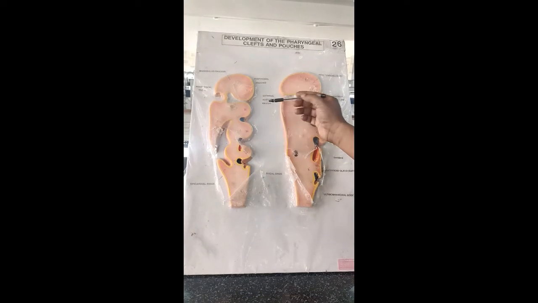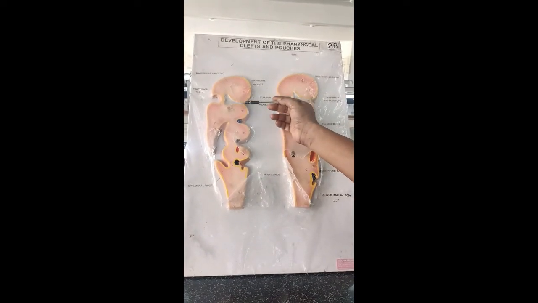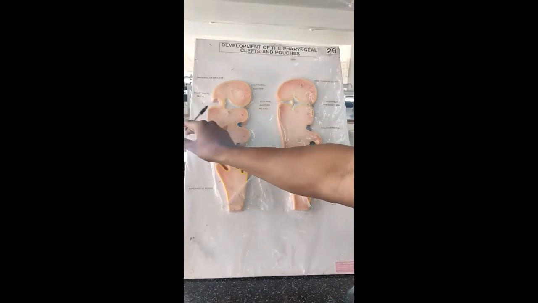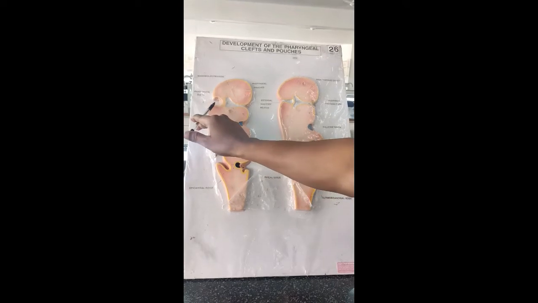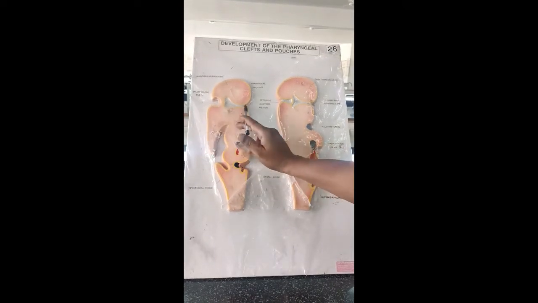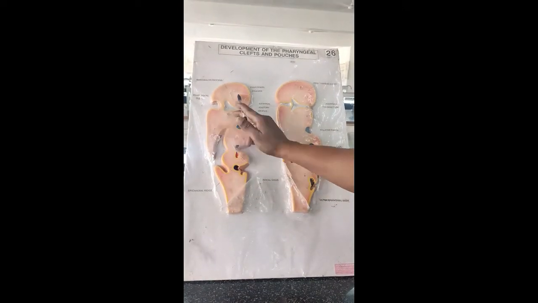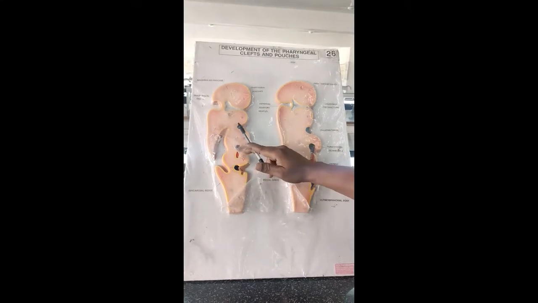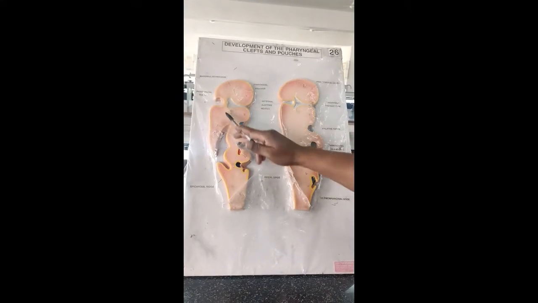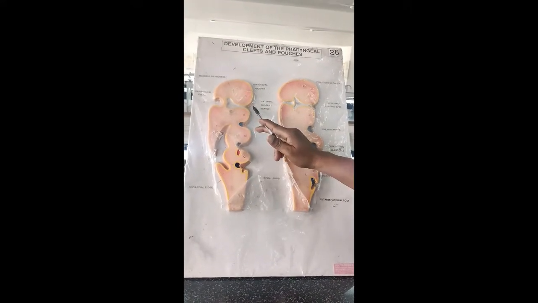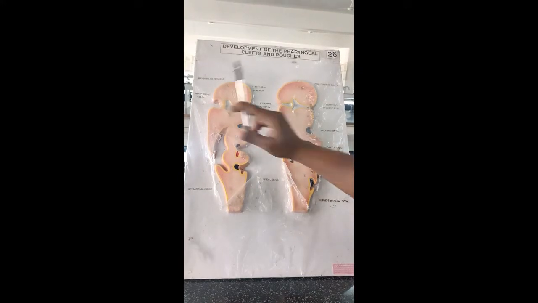So the invaginations which are produced by the endoderm, these invaginations we are calling pouches. The invaginations which are produced by the ectoderm, these are clefts. In between the endoderm and ectoderm, this is mesoderm from the pharyngeal arches. So pharyngeal arches in the center, pharyngeal pouches on the inner side and pharyngeal clefts towards the outside.